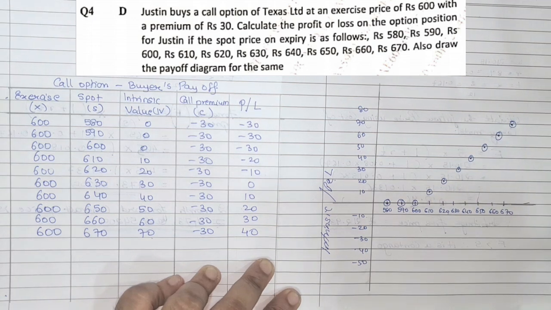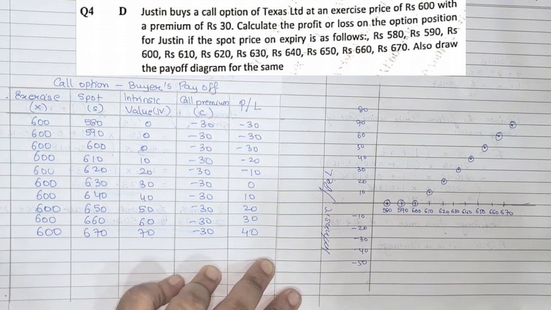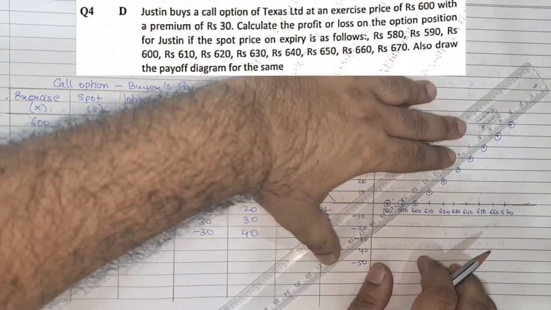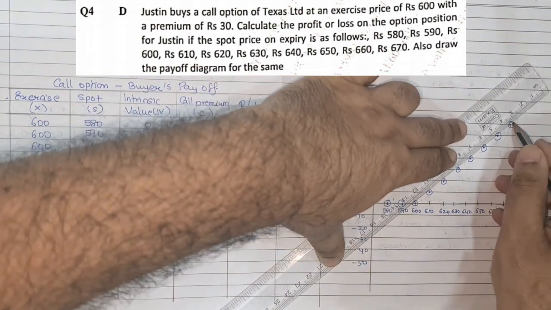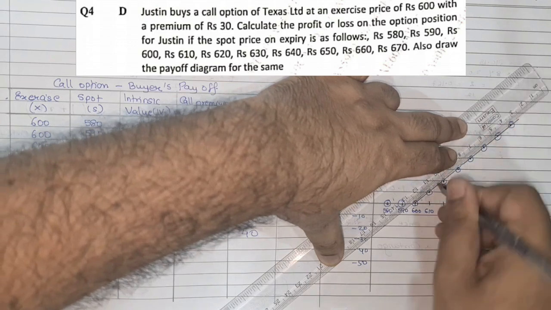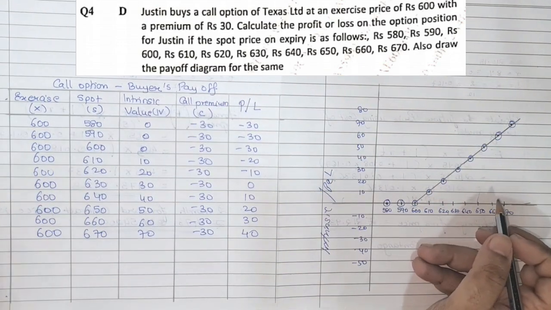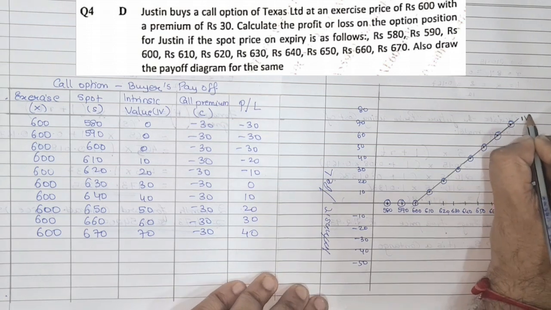Okay, we can connect it now, join them, and that will become the payoff graph. Okay, so this is your IV.